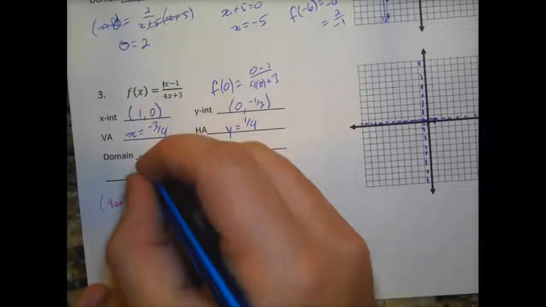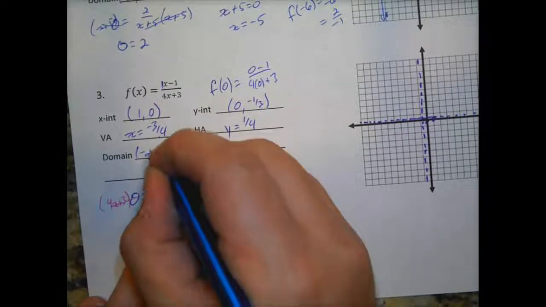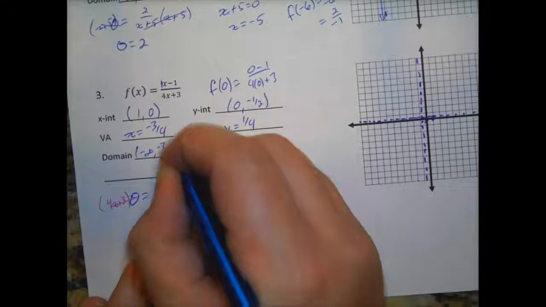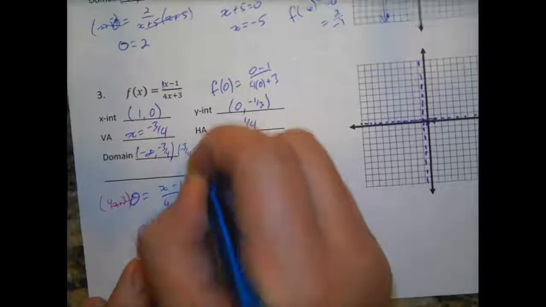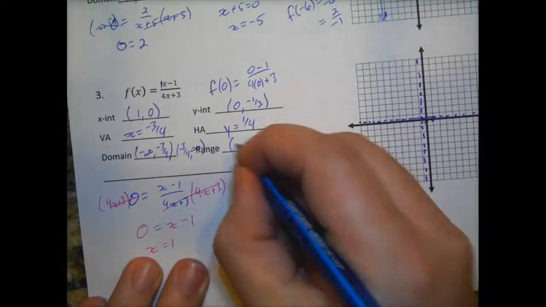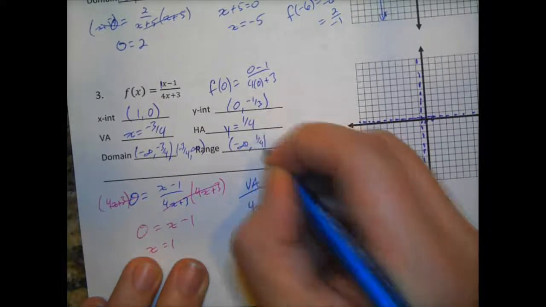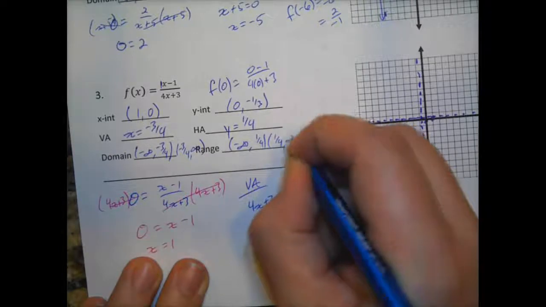For our domain, it's everything except the vertical asymptote, so negative infinity to negative 3/4, and negative 3/4 to infinity. And the range, everything except for the horizontal, so negative infinity to 1/4, and 1/4 to infinity.